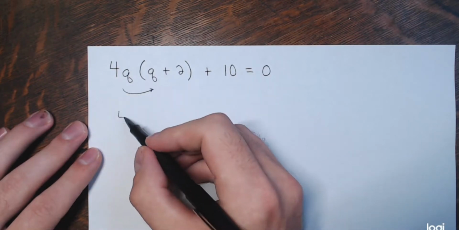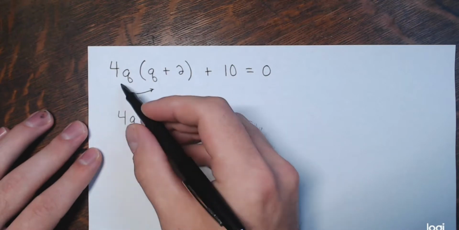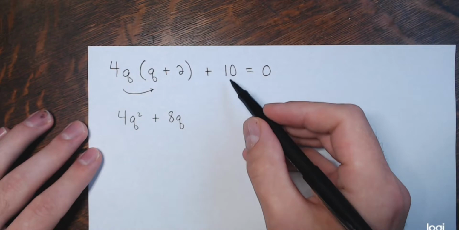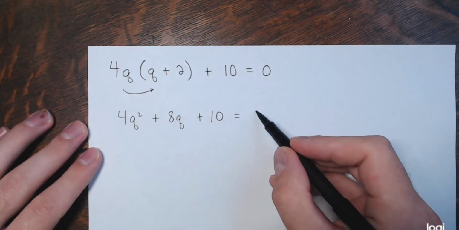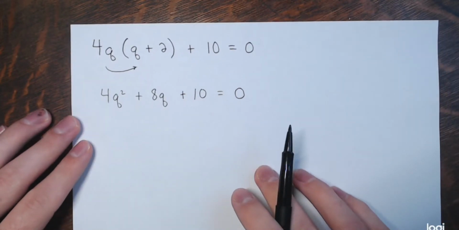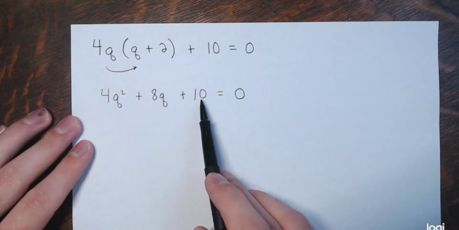And that would be 4 times q squared plus 8q, then after the parentheses here you have plus 10 equals 0. Now I'm in standard form, but one thing I'm noticing is that all the coefficients are even.